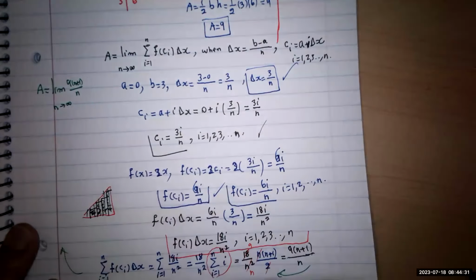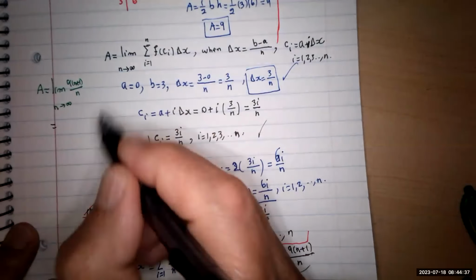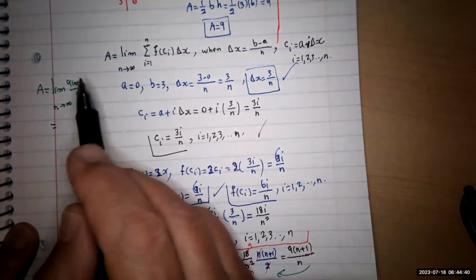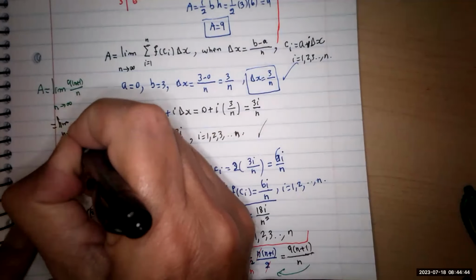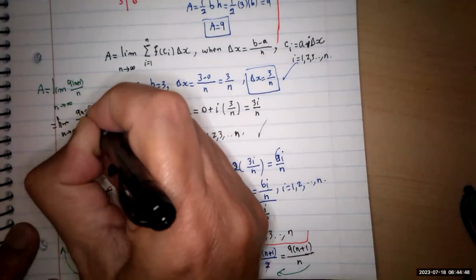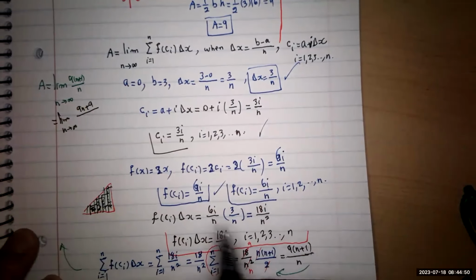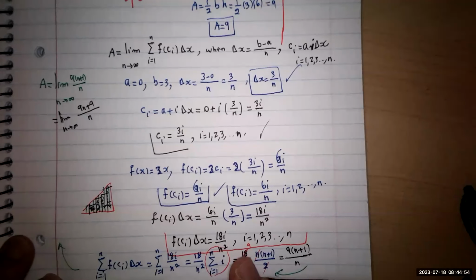Now you know that for this limit, we just shrink it. So this is going to be equal to the limit of the leading term on the top. If you multiply the 9 inside, if you like, inside we get 9n plus 9. So 9n plus 9 over n, as n goes to infinity.